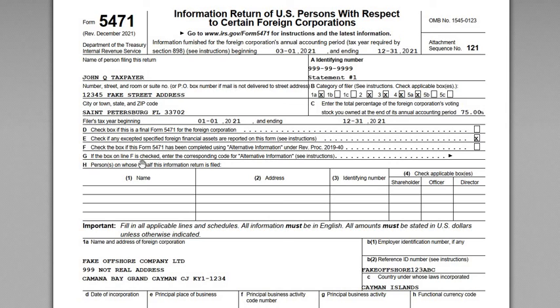For the next line down, check this box if the 5471 is completed using alternative information under RevProc 2019-40. So we are not using the alternative information procedures under RevProc 2019-40. This would apply when you have what are referred to as Section 958(a), so unrelated shareholders.